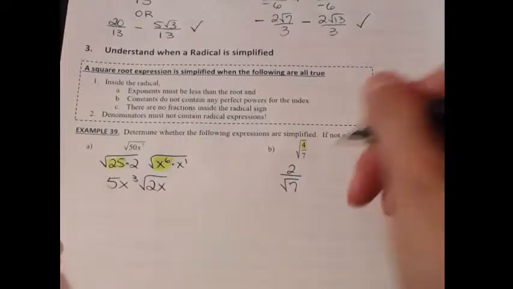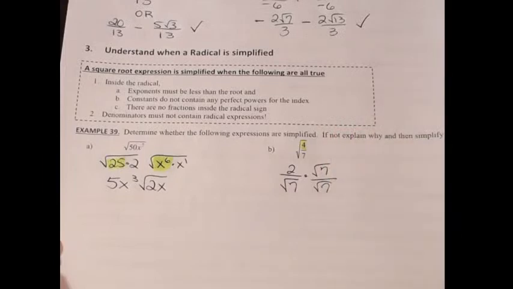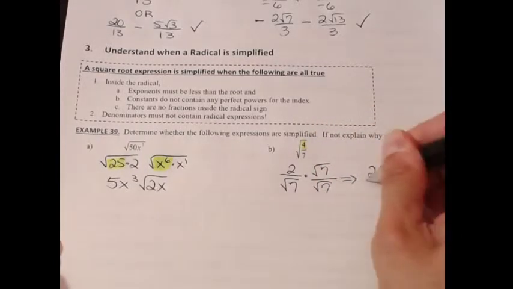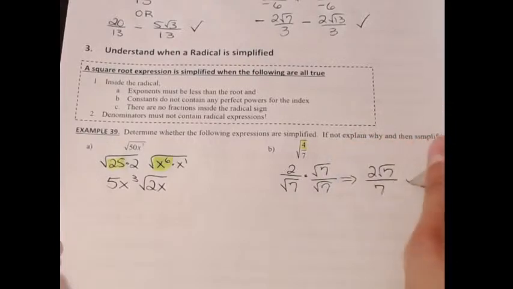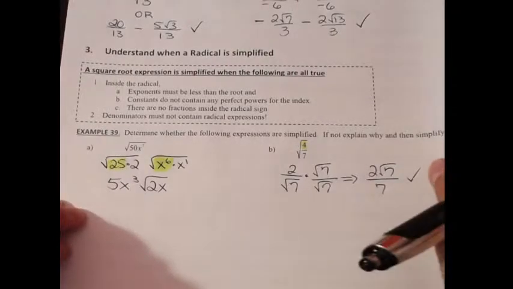In this case, what I'm going to want to do is rationalize. So in order to rationalize, I'm going to multiply by 1. It's a fancy one. 2 times square root of 7 is 2 square root of 7, and square root of 7 times square root of 7 is 7. Now I'm done, okay? So that's what we're looking for. We want to make sure that these are completely simplified. And sometimes it just takes a little bit of practice.